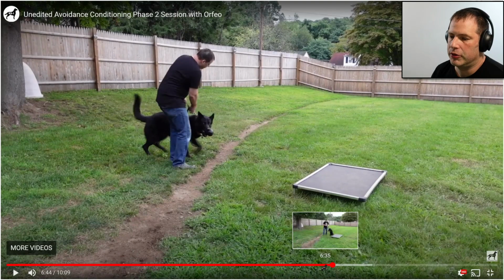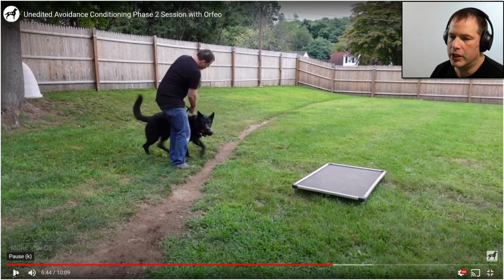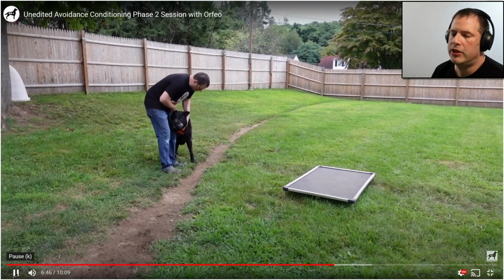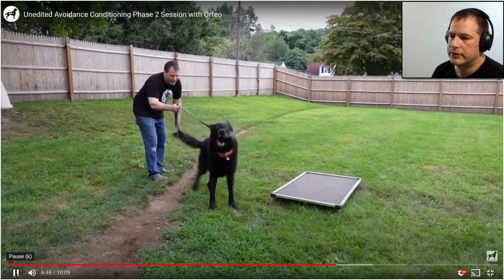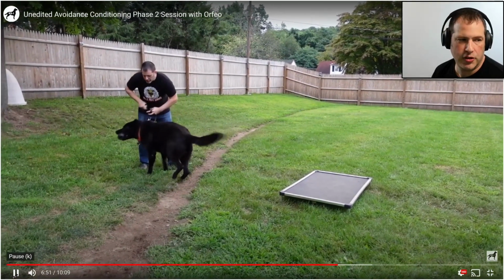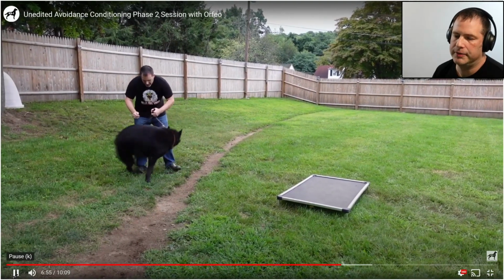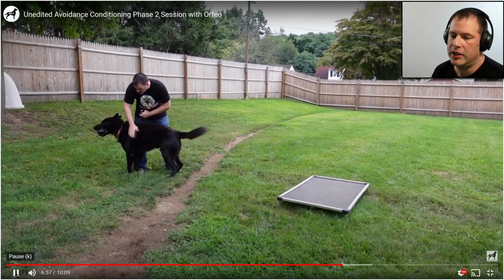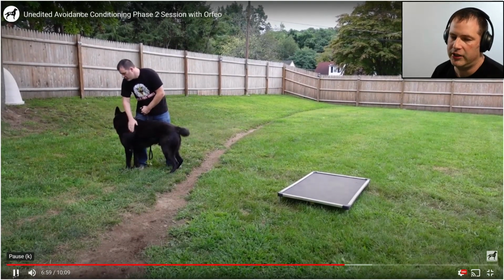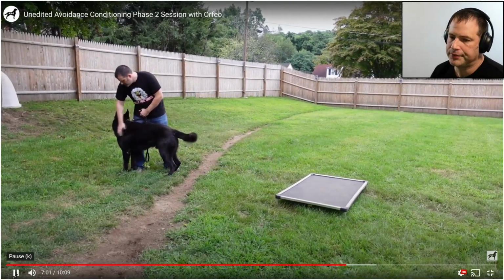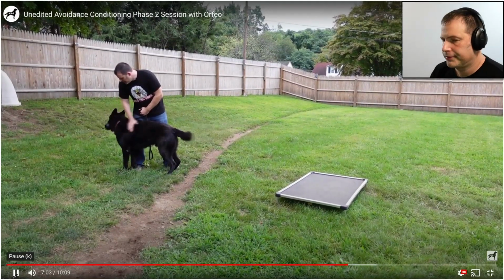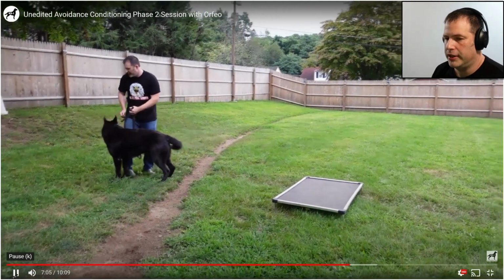So notice after the recall, I told the dog come. The moment the dog breaks, Orfeo, come. Good boy. Watch right here. He takes a step away. Come. Good boy. All right, this is all within the command structure to keep the dog tight to you, even on a come, until you release him or give another command.